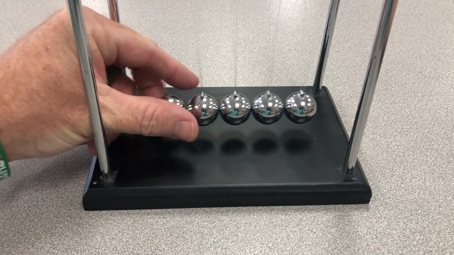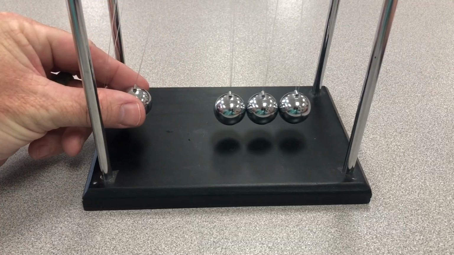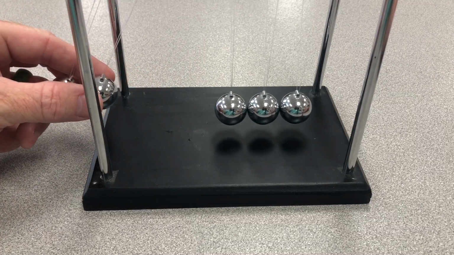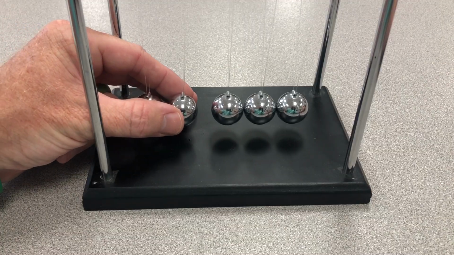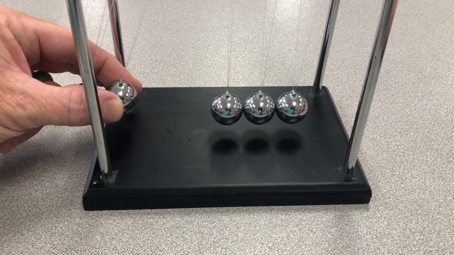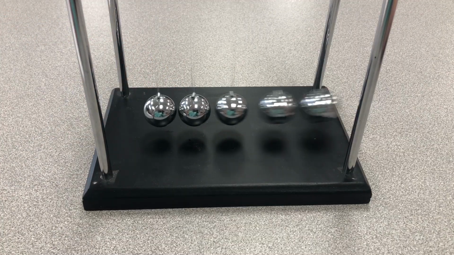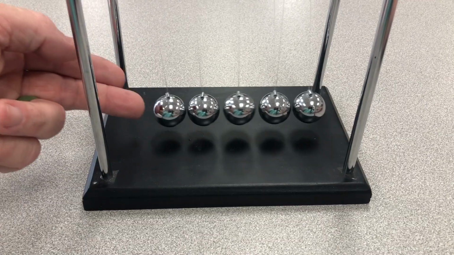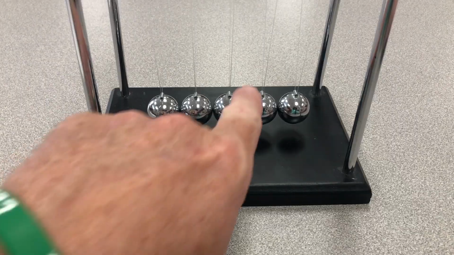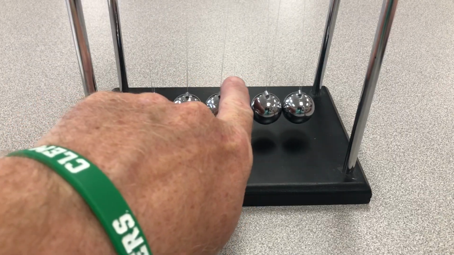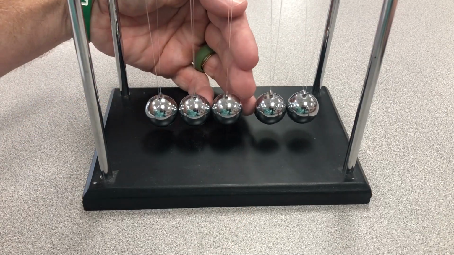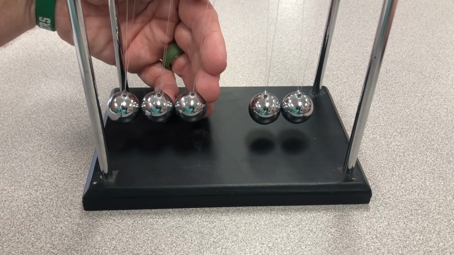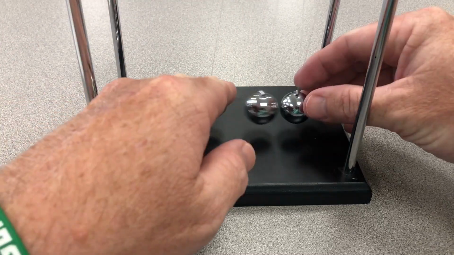We just took 1. This time we'll take 2. So again, Newton's third law, for every action, there is an equal and opposite reaction. So we should have 2 going to the other side. Let's take it a step further. Let's take 3 back. We'll do this here. So by doing so, the equal and opposite would be 3 going to the other side. Let's test this out.